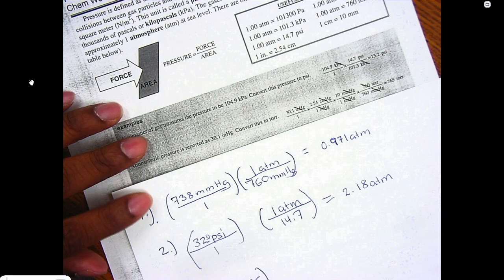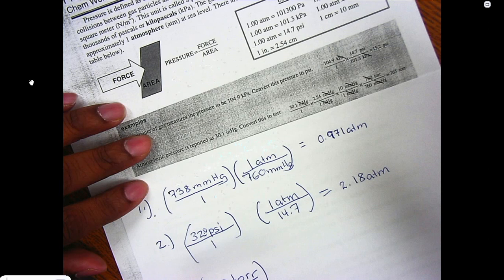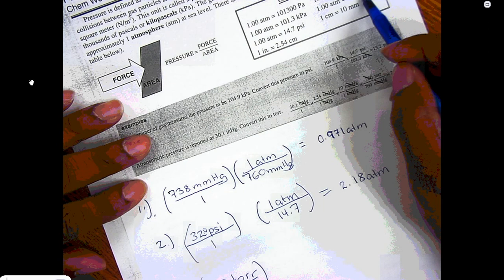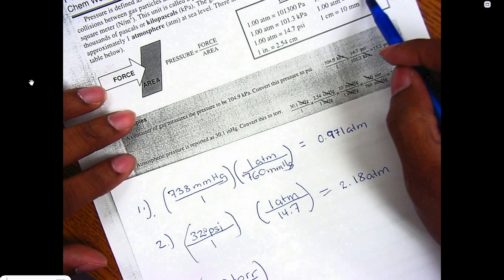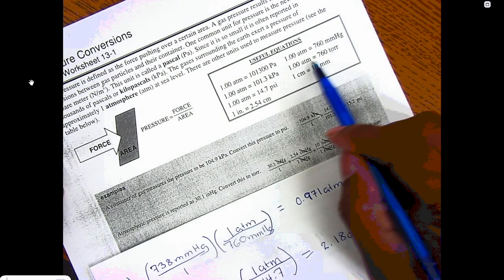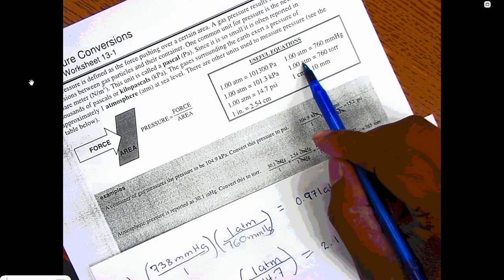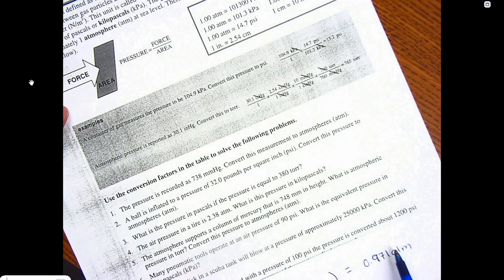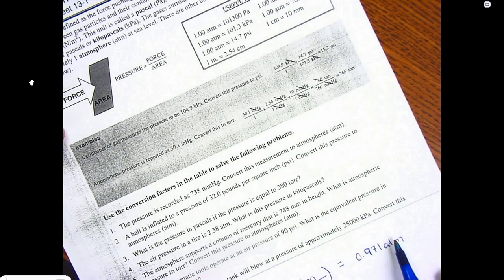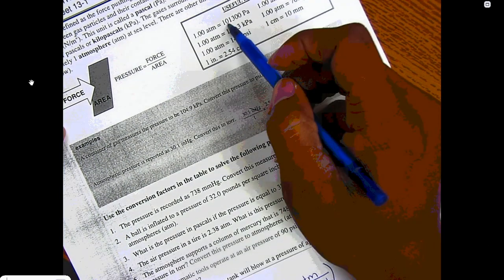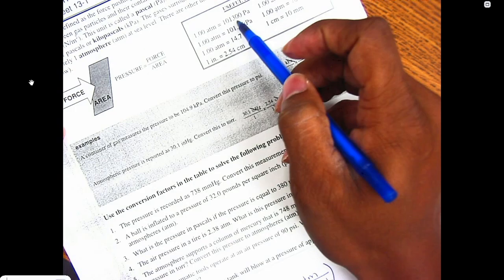And if we recall, we're going from torr to pascals. Now, there's not a direct relationship between torr and pascals, but I know that 760 torr is equal to 1 ATM, and I also know that 1 ATM is equal to this number for pascals, 101,300.